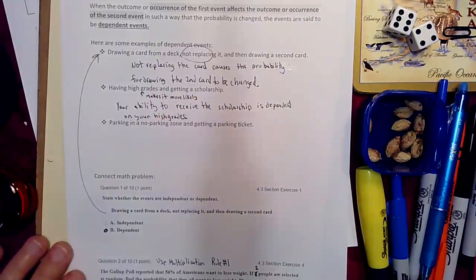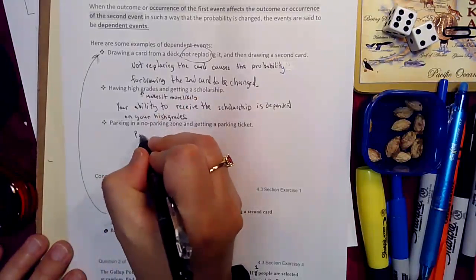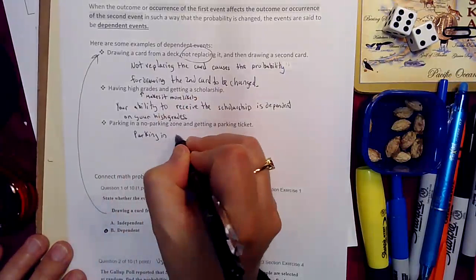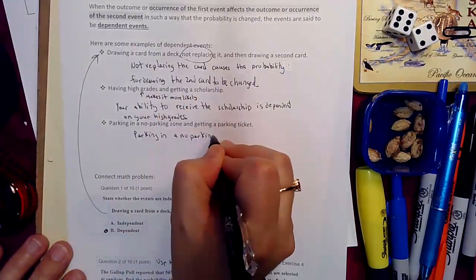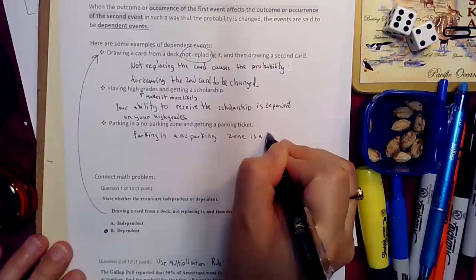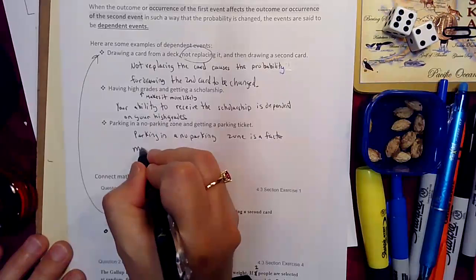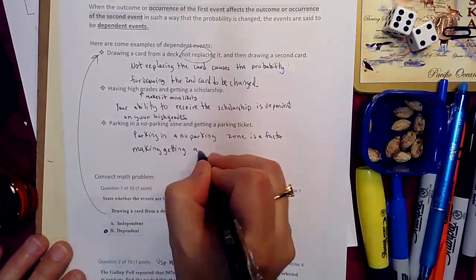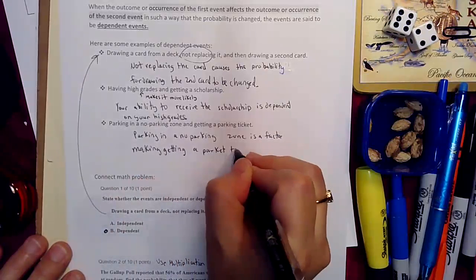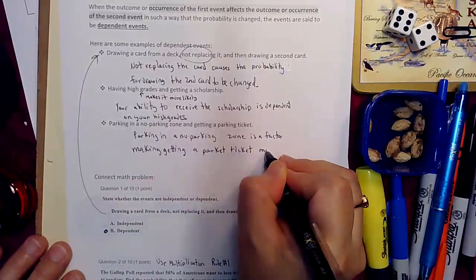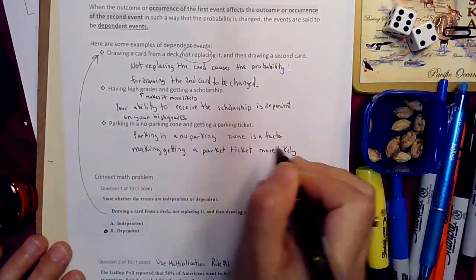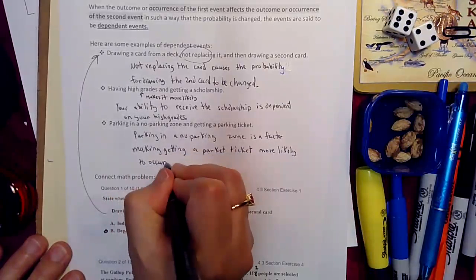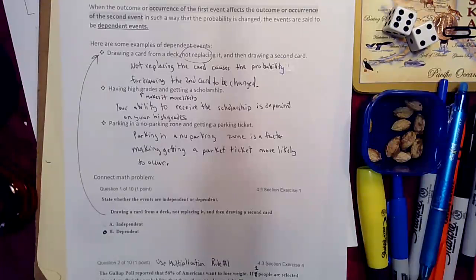And then parking in a no parking zone is a factor making getting a parking ticket more likely to occur.